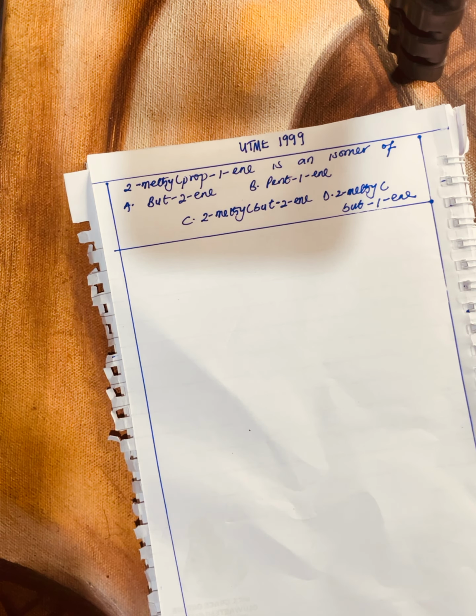So let's draw but-2-ene. But-2-ene contains 4 carbons because it's a but. And 2-ene means the double bond is in the middle. So I put the double bond in the middle. Because there's nothing else, I fill the other spaces with hydrogen. This is 1, I complete it as 3. This is 1, I complete it as 3. But this carbon has 1, 2, 3, so I just put 1 hydrogen. This carbon has 1, 2, 3, so 1 hydrogen. So this is but-2-ene.